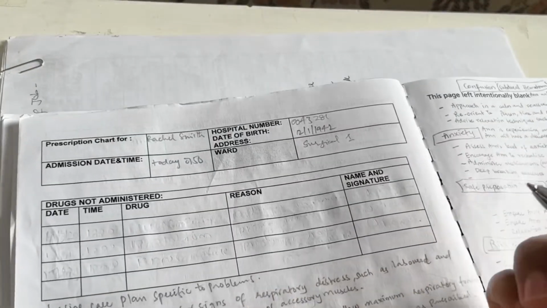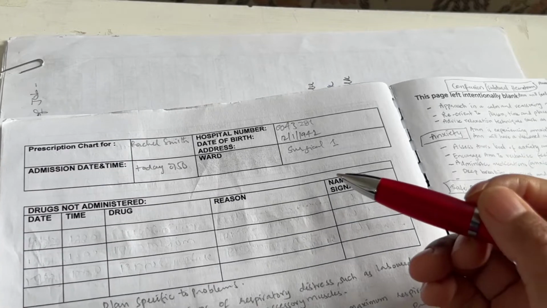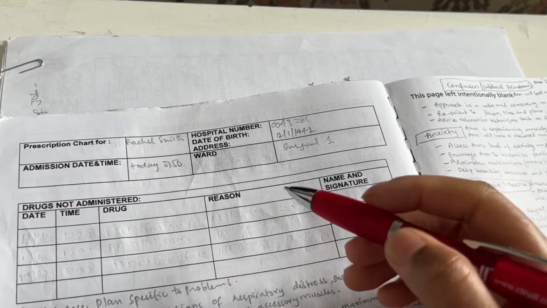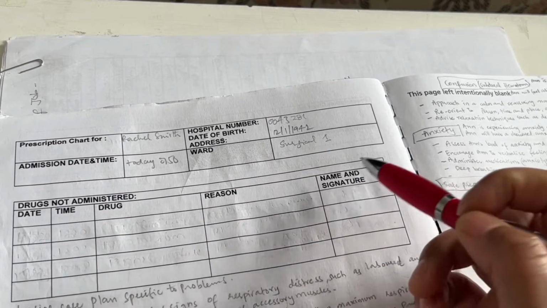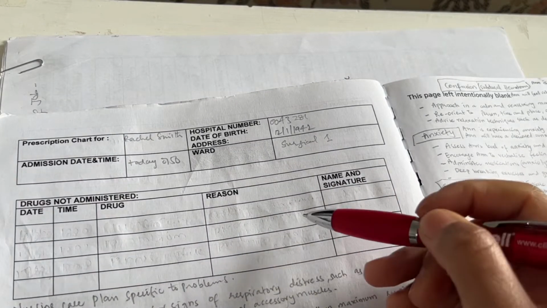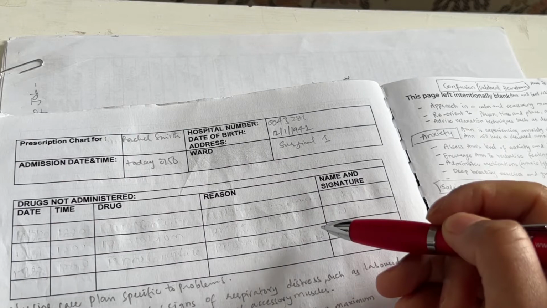Now, on the last part it says drug not administered. If we did not give any medication, why we did not give? Date, time, drug, reason, name and signature. So whatever we coded, we're gonna write it here.